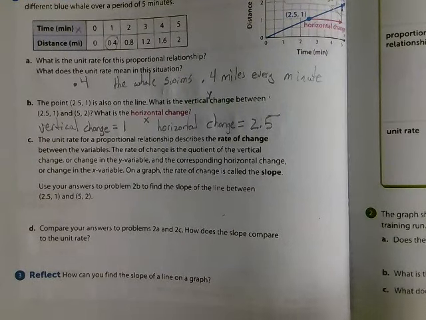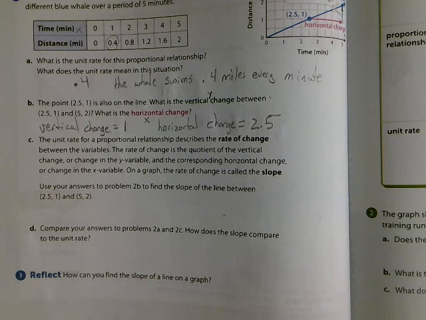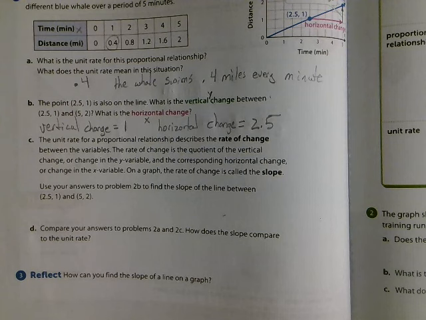All right, next. So letter C says the unit rate for proportional relationship describe the rate of change between the variables. Okay? The rate of change is the quotient, okay, so we're doing some division when we find the rate of change, of the vertical change, or the y variable, and the corresponding horizontal change, or the x variable.